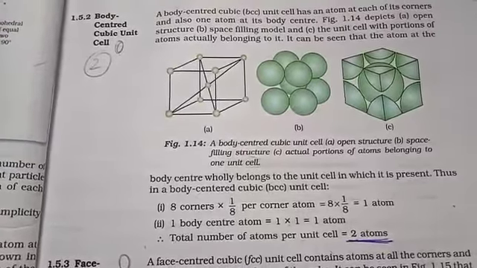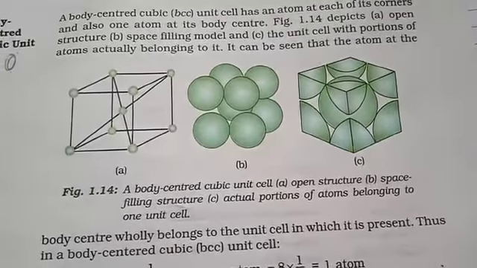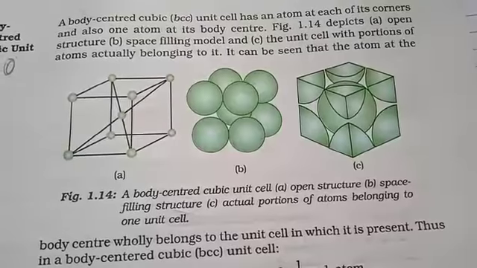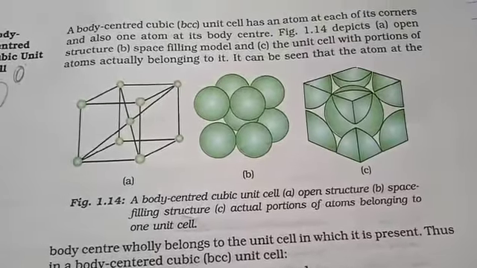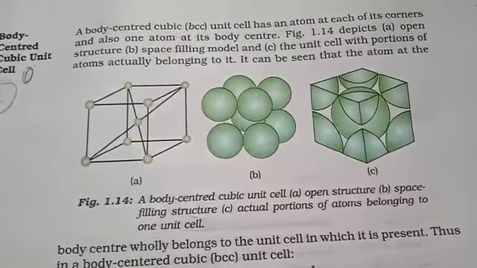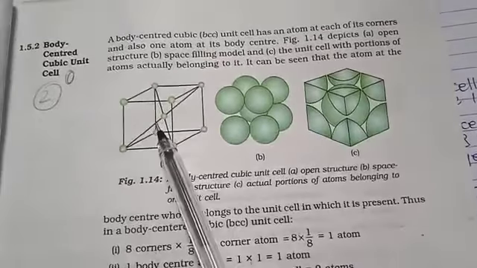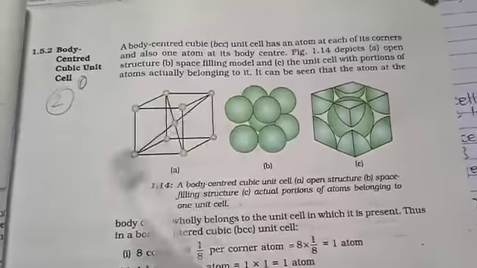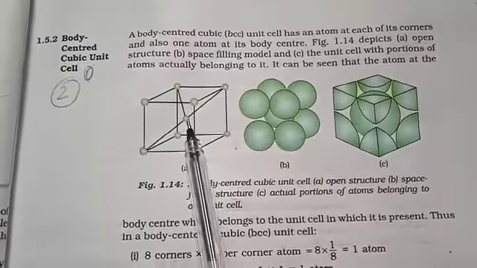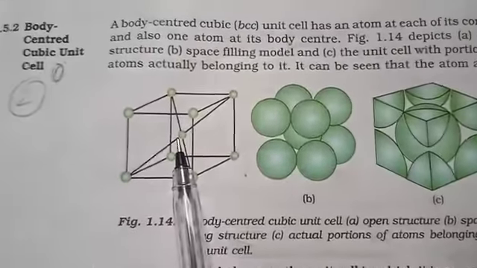BCC is body centered cubic unit cell. So let us have a look at the figure itself. A is your body centered unit cell. Each corner atom contributes 8 multiplied by 1 by 8 parts, and the atom present in the center is only one body center atom. So hence we are having two atoms in total.